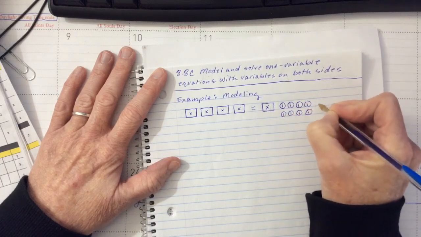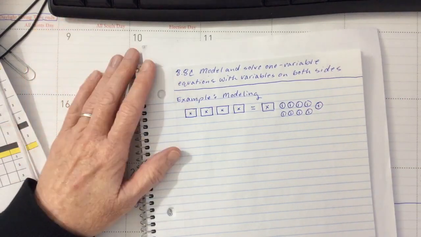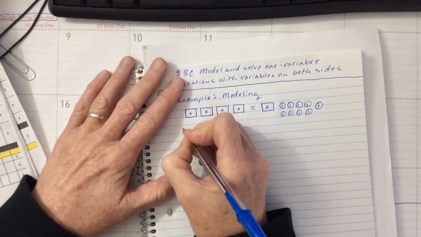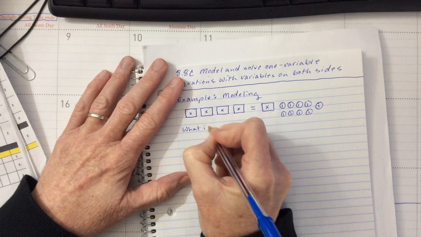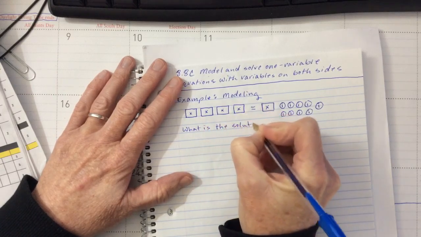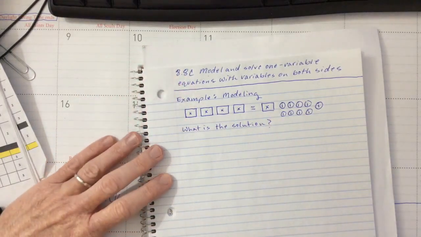And let's add one more. And then they would say, what is the solution? So you would need to write your equation first and then solve it.